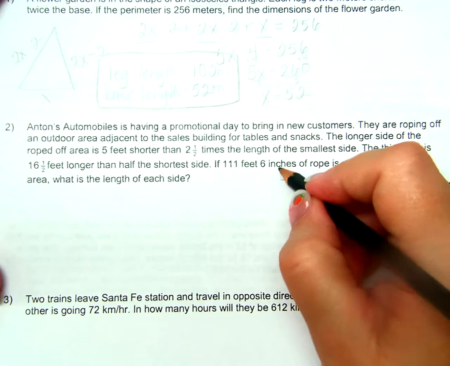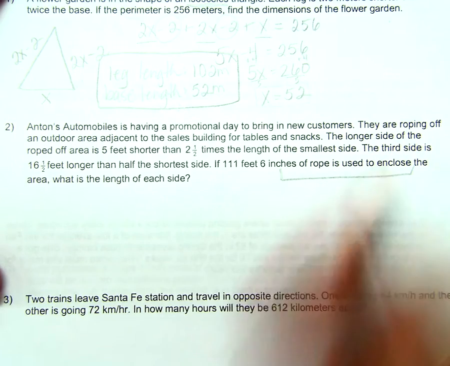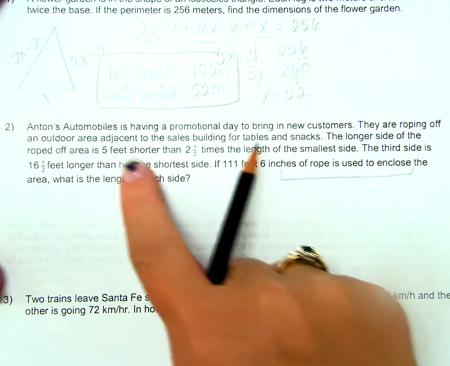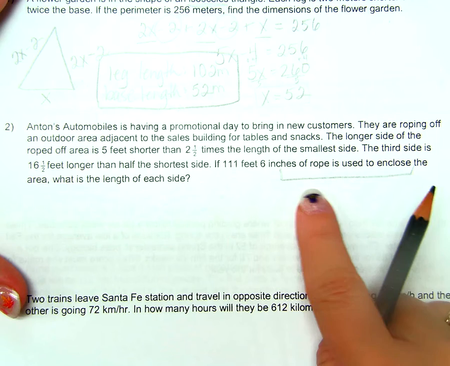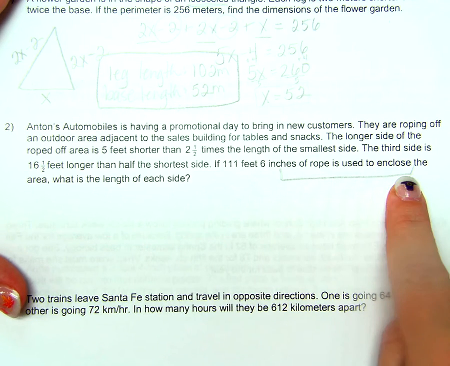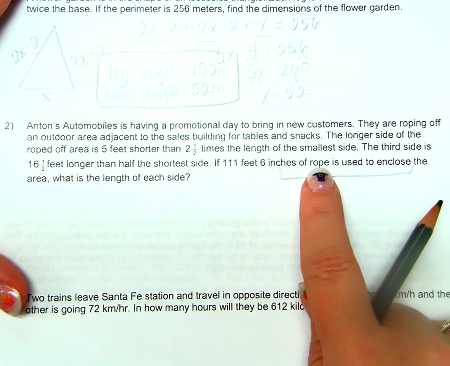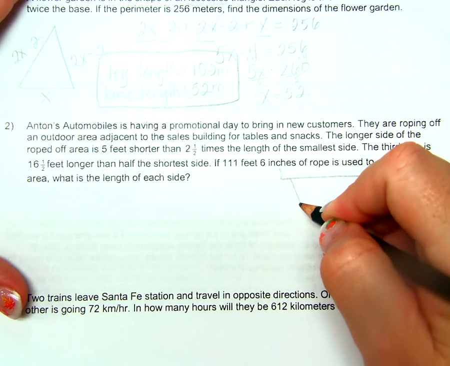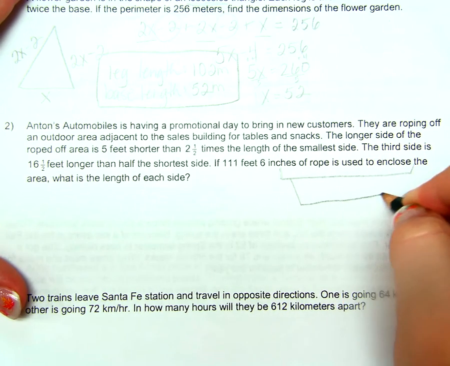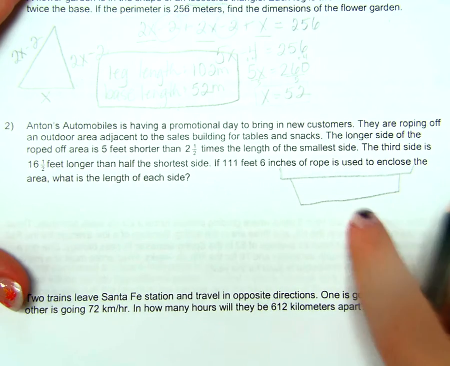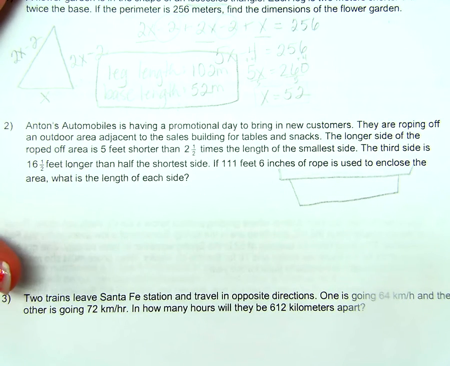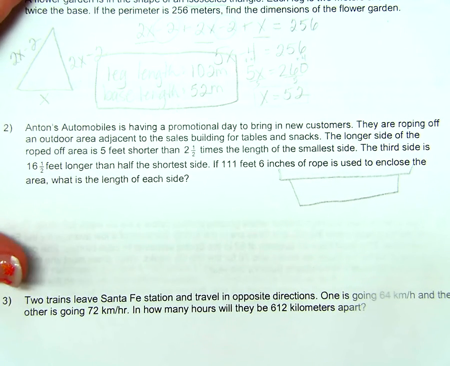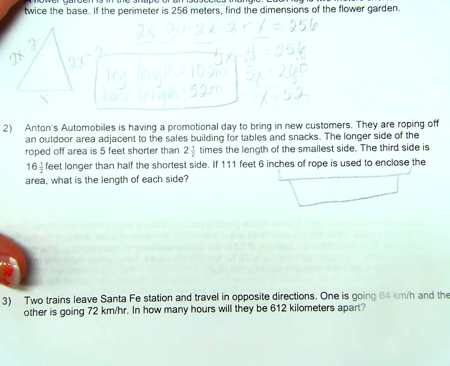Okay? Here's the side of the building, right? And we're making our shape adjacent to the side of the building. That means I'm letting the side of the building be one of the sides. And that's not counting because I'm surrounding it by what? Rope. So I'm coming off of the building somehow, coming over here, and then back to the building. Is that really any shape? Not really, though. Okay? Stop saying trapezoid.